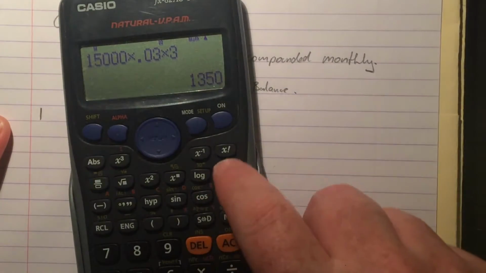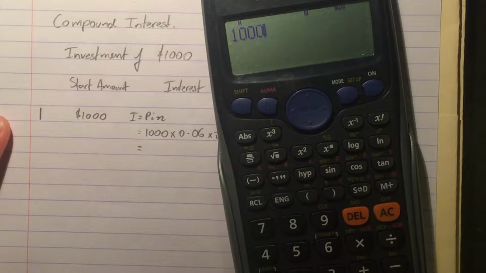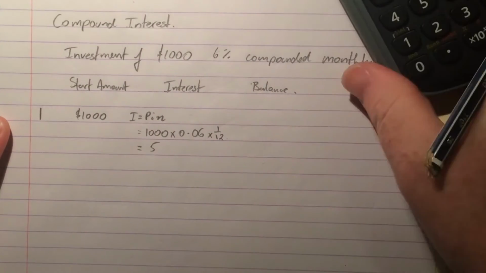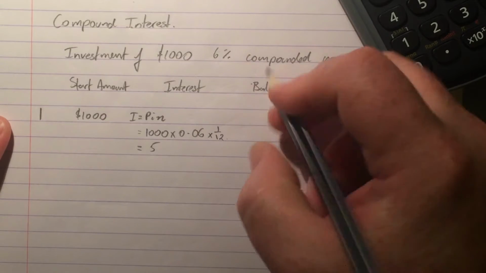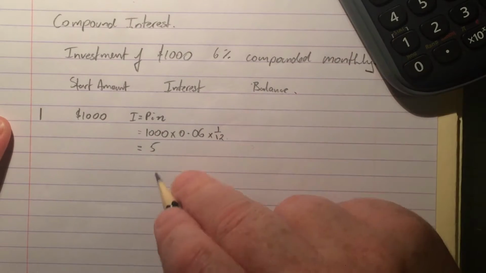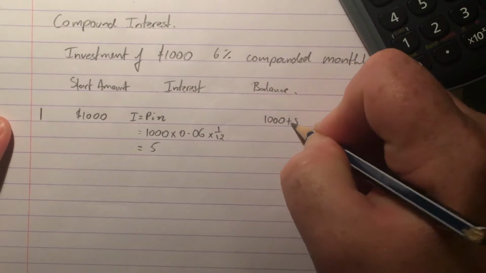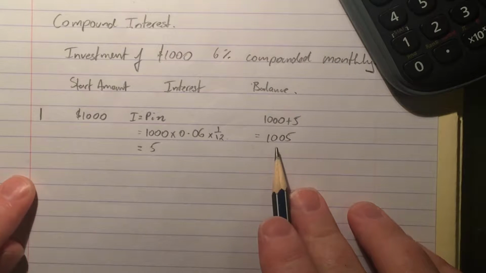So we put that into our calculator. 1,000 times 0.06 times 1/12. And we get $5. So the balance at the end of the first month will be $1,000, what we started with, plus the $5 interest, which is $1,005.